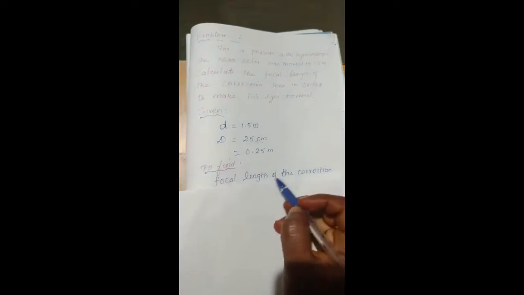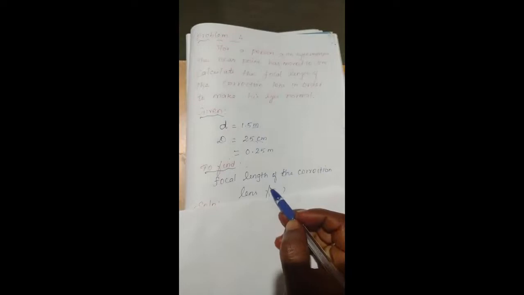So this capital D value you have to take as 25 centimeter. See, one unit is given in meter and another in centimeter. Meter is the standard SI unit of distance, so you have to change centimeter into meter. 25 centimeter is equal to 0.25 meter. Now you are going to calculate the focal length of the correction lens for this hypermetropic eye.